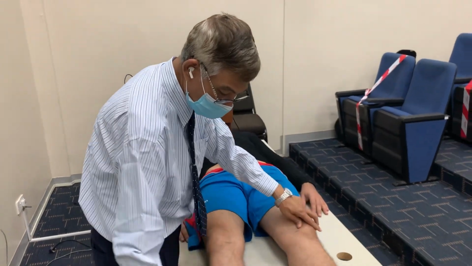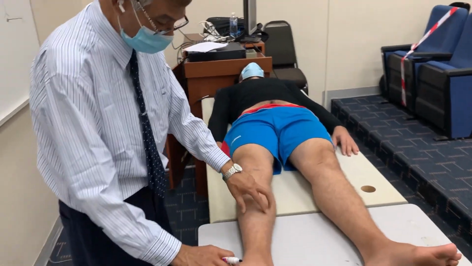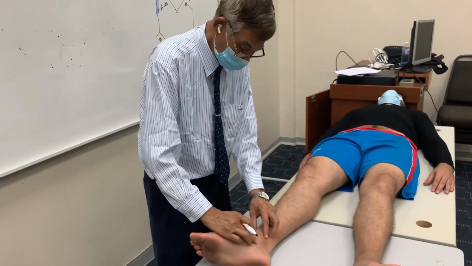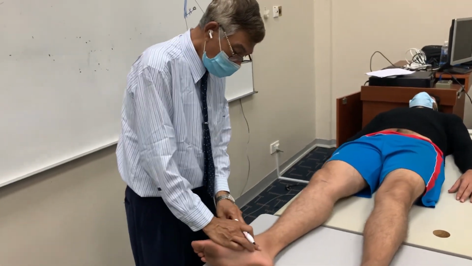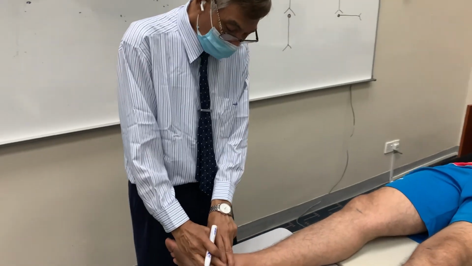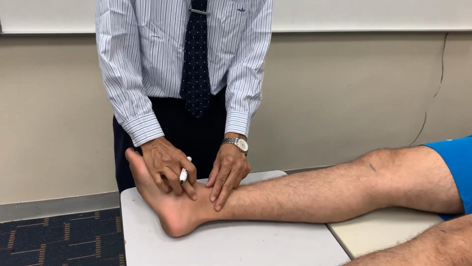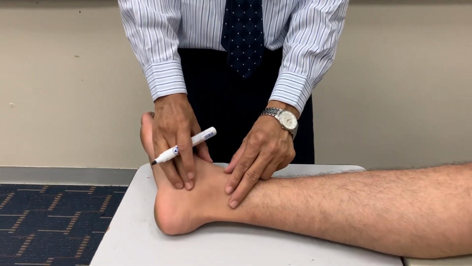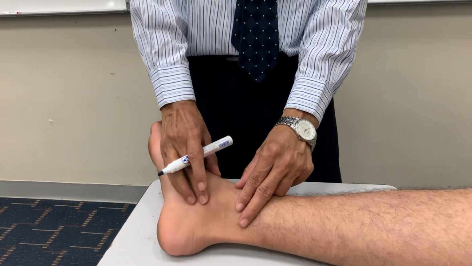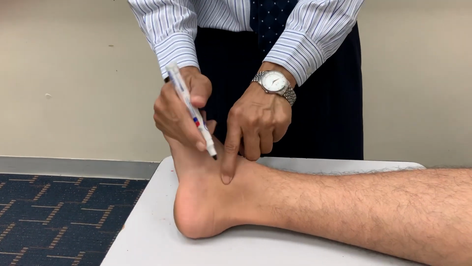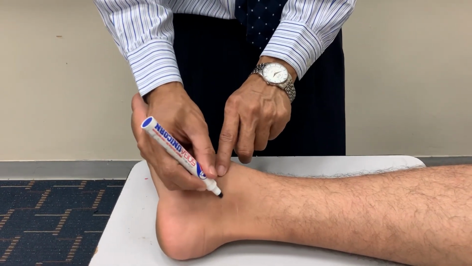Then, the tip of the medial malleolus. Starting from the foot, you feel the first bony point. So, this is the tip of the medial malleolus.